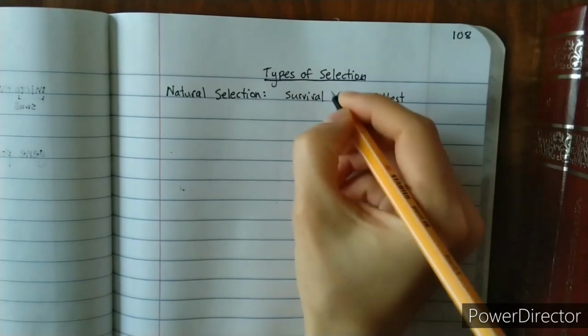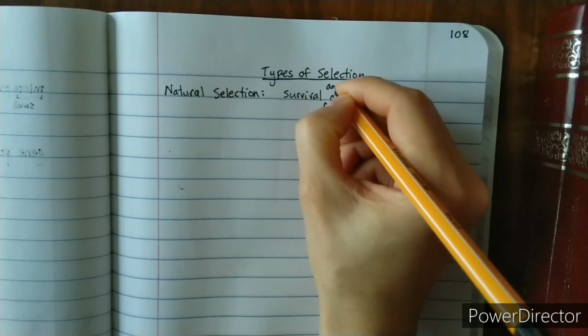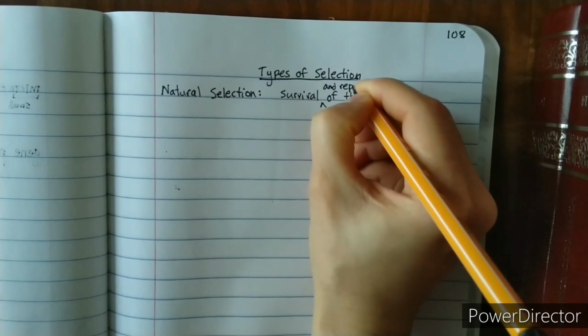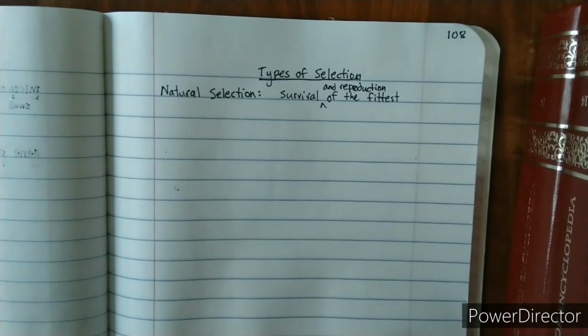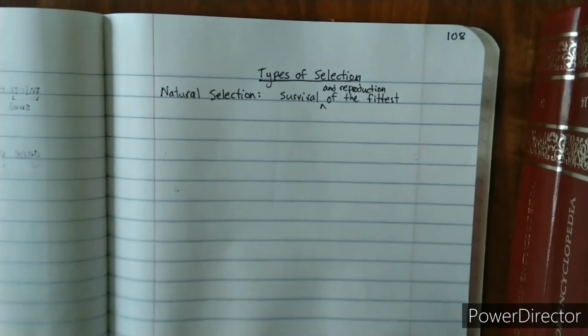Dive into the main topic of today, which is types of selection. Find your new blank page, which should be page 108. Let's get a new definition for natural selection in terms of fitness. Most of you are familiar with the phrase survival of the fittest. Be careful, because remember it's survival and reproduction of the fittest, because in order for evolution to occur, you actually need populations to evolve over generations.